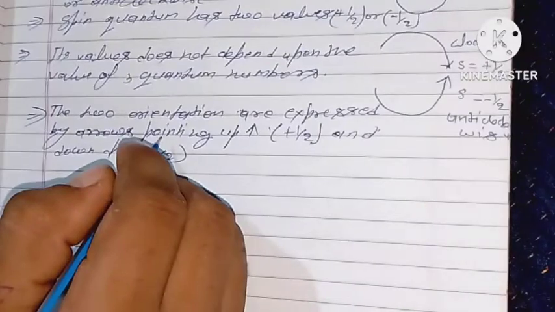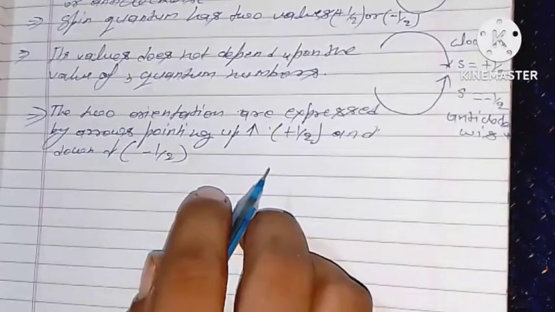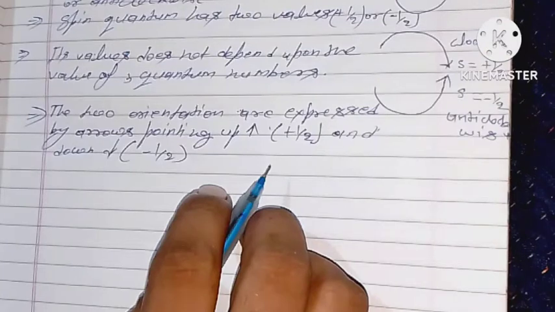The plus or minus sign depends upon the clockwise or anti-clockwise direction of the spin.